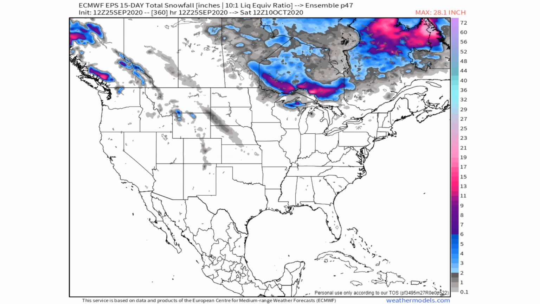Here would be ensemble member 47. This is the last one we're going to look at, and we do see quite a bit of snowfall there for parts of the northern Great Lakes.